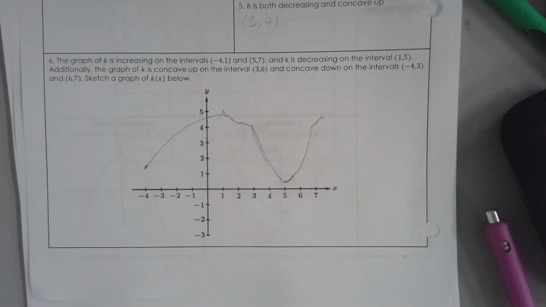I would say that this one is concave up from 3 to 7. Concave down, -4 to 3. This needs to be like that, and 6 to 7. So it should have gone like this, but almost.